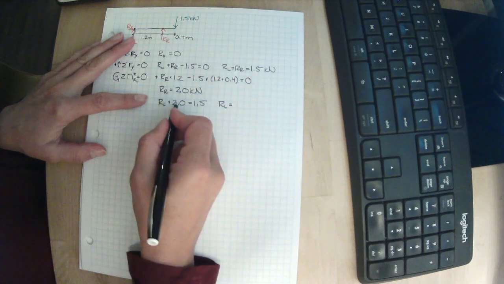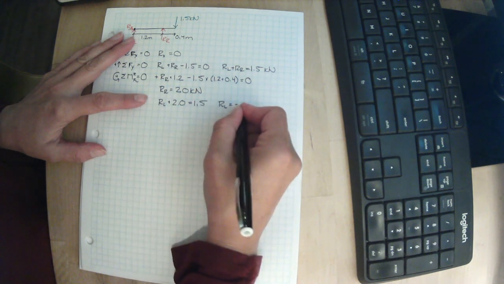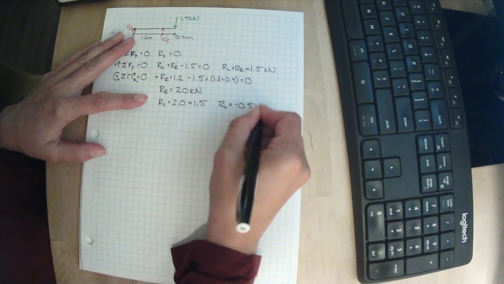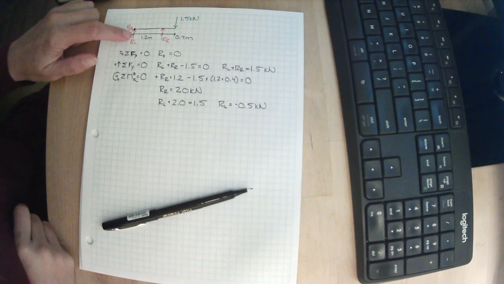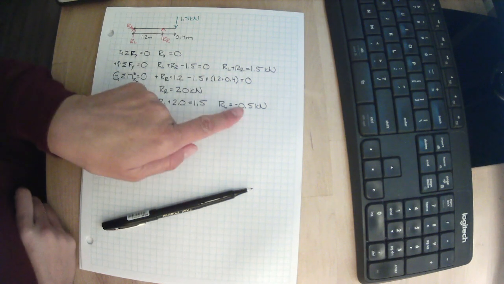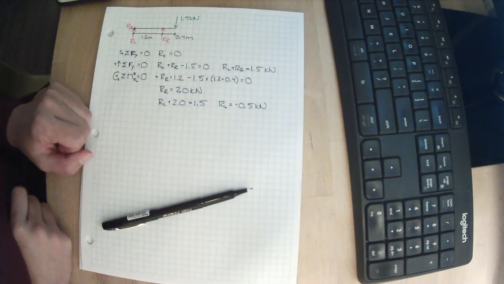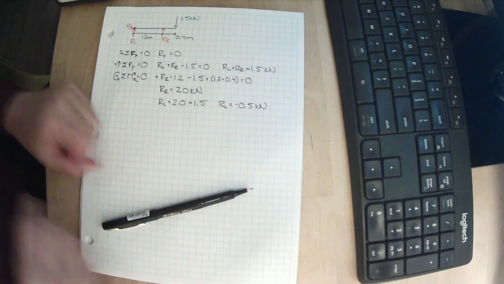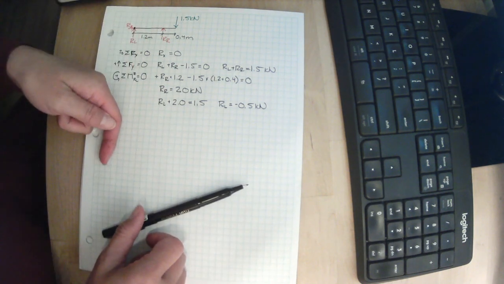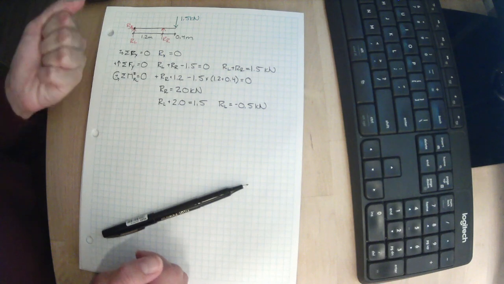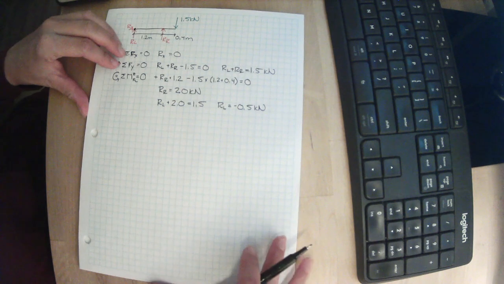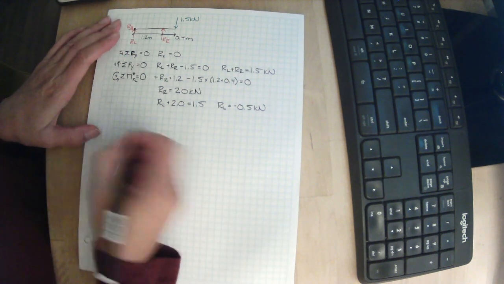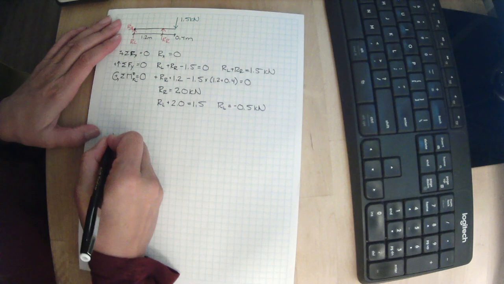RL equals minus 0.5 kilonewtons. That is telling us that this arrow is wrong. I guessed that this was positive, but it turns out it is in fact not positive. It is a negative value. That means this force is acting downwards, or it's the thing trying to hold the back end of this down. I'm going to redraw this free body diagram two ways with all of the information filled in on it.